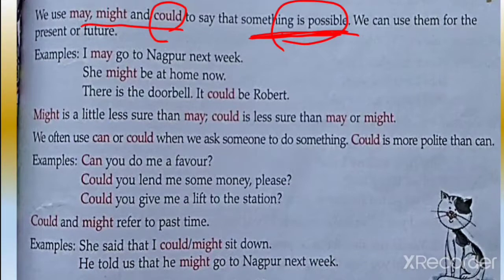Now look at the next. Might is a little less sure than may. Could is less sure than may or might. If we are more sure, we can use may. I may go to Nagpur next week.